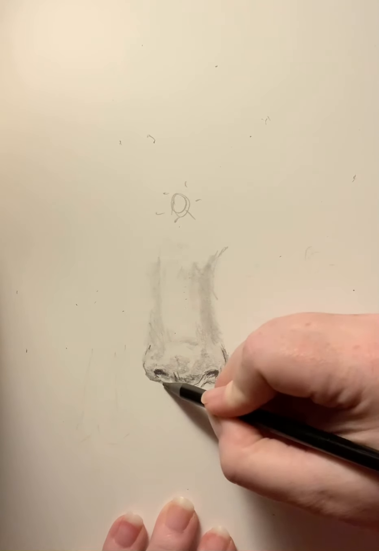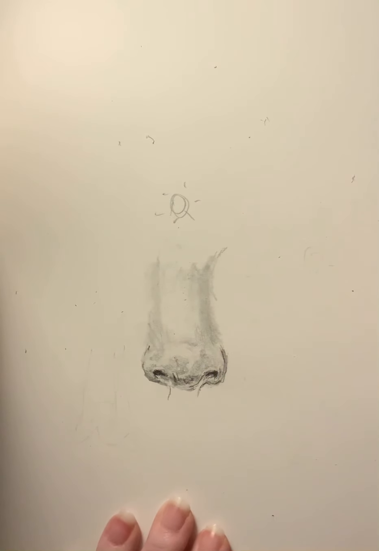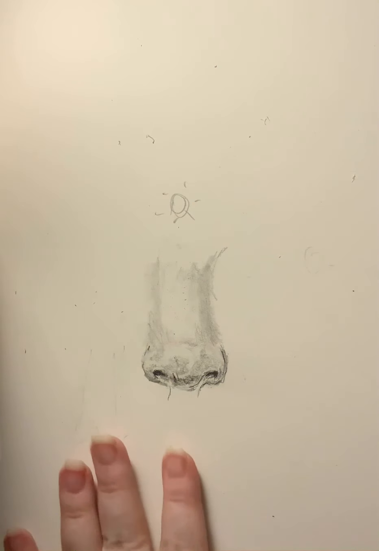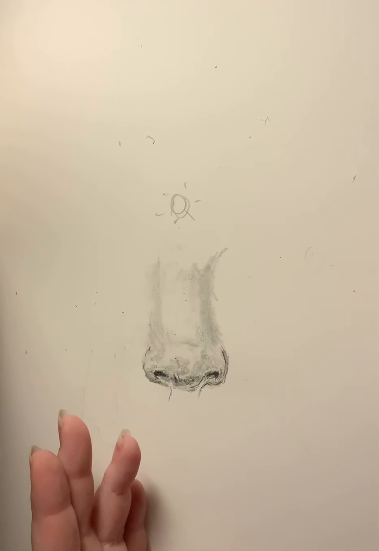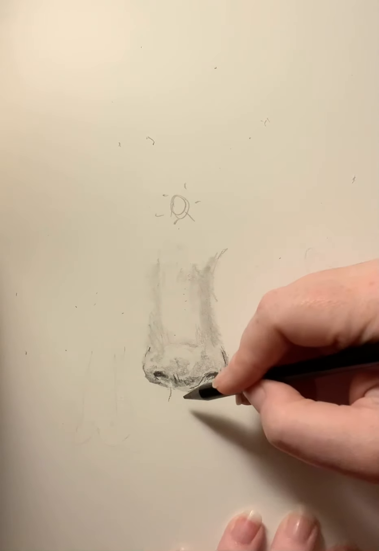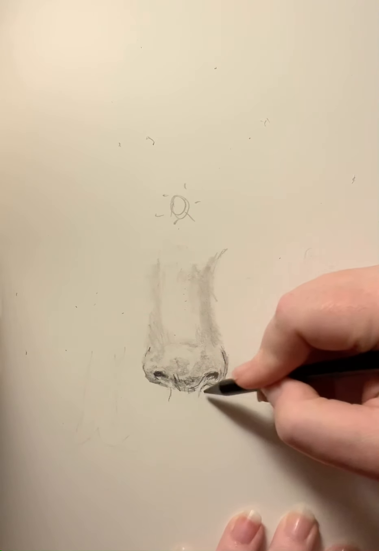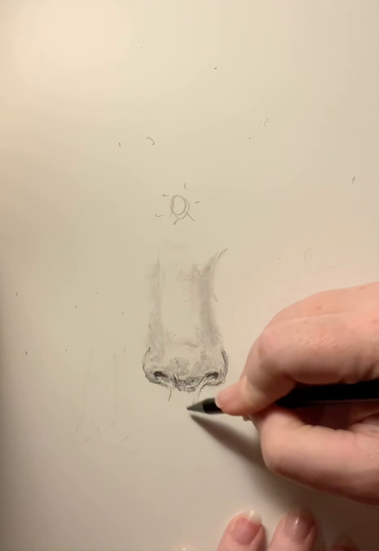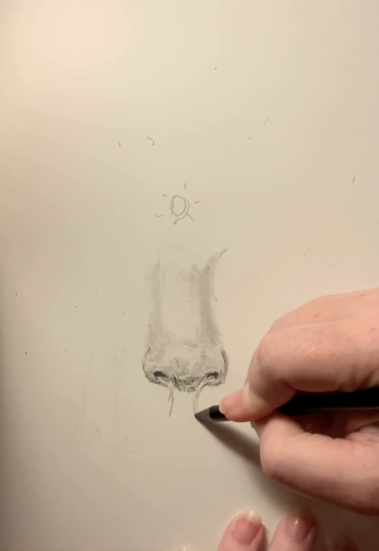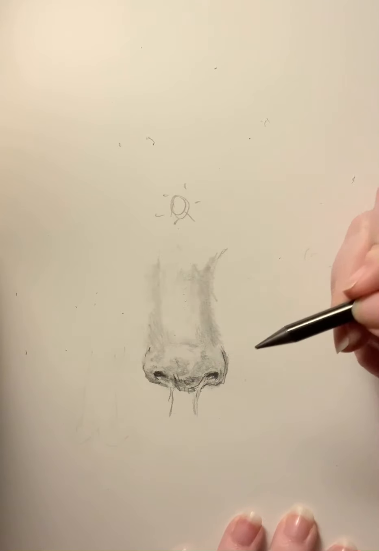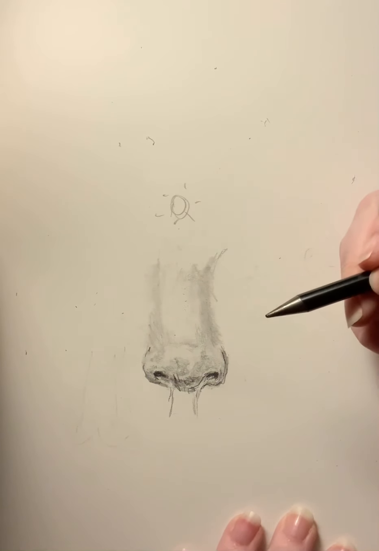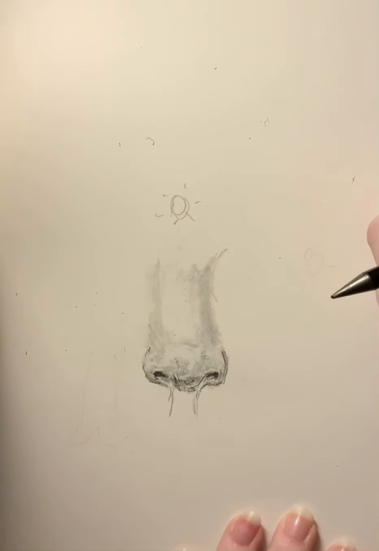Now there's something else that your nose is connected to that you might not think of. When you're going to draw someone's face, you're probably going to draw their nose and their mouth. So there's a space that connects them called the Cupid's bow. And it essentially looks like it comes down like this to the mouth, okay? There's not two lines there. There are two raised up areas.